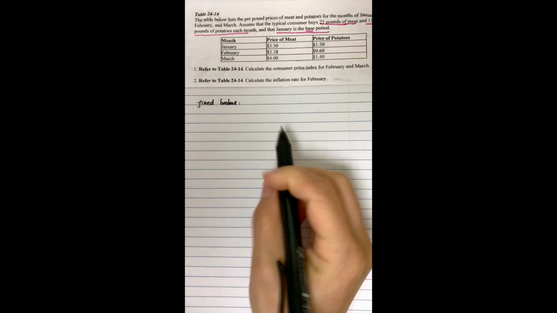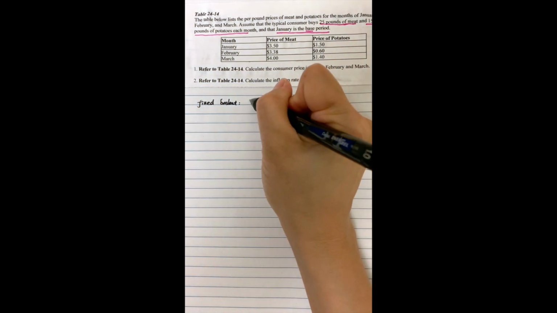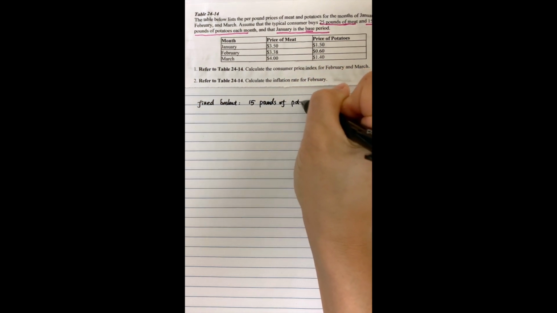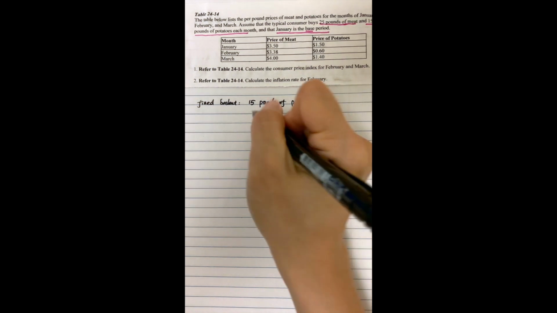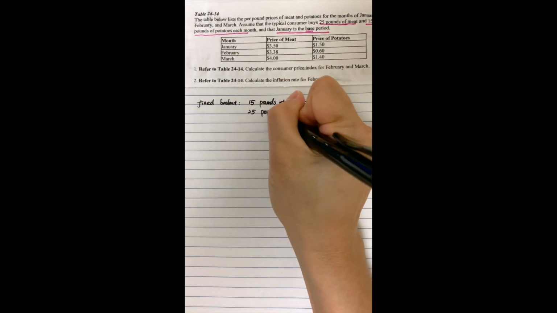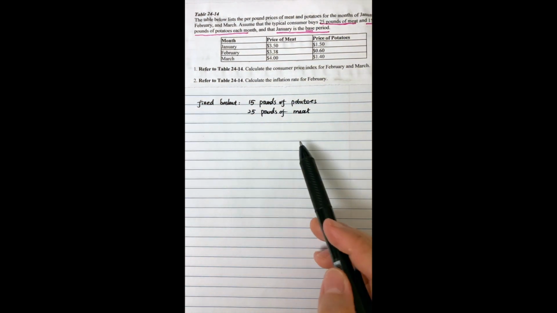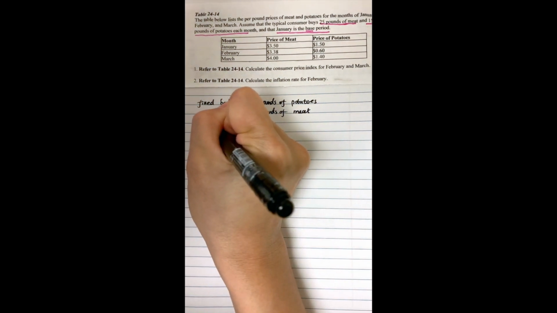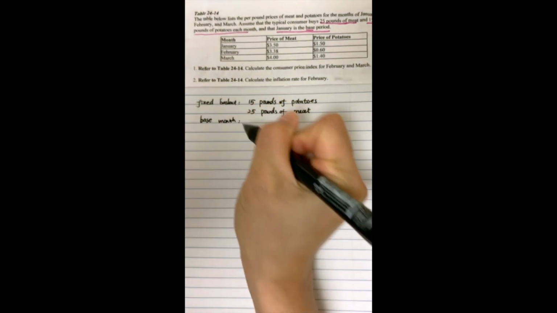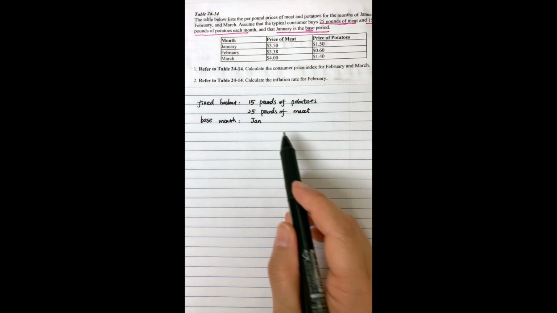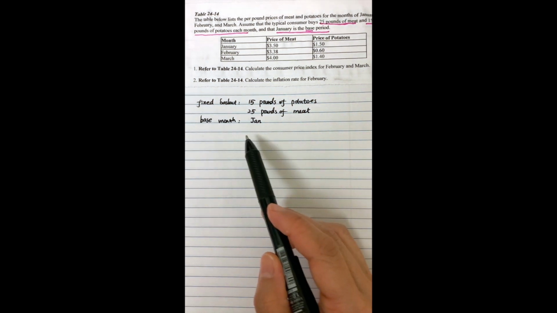According to the given information, this fixed basket includes 15 pounds of potatoes and 25 pounds of meat. So this is the fixed basket. And then you should also mark the base month. So the base month here is January, okay? I just use JAN to represent January. So this is the base month.